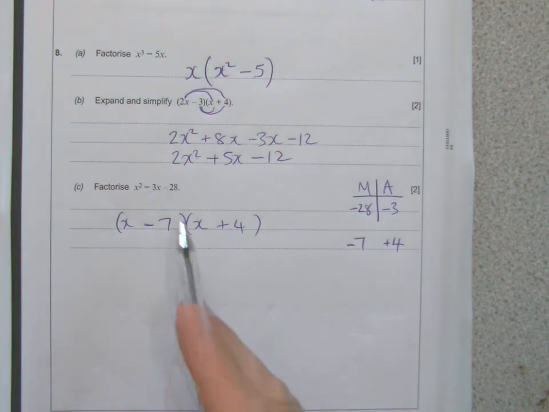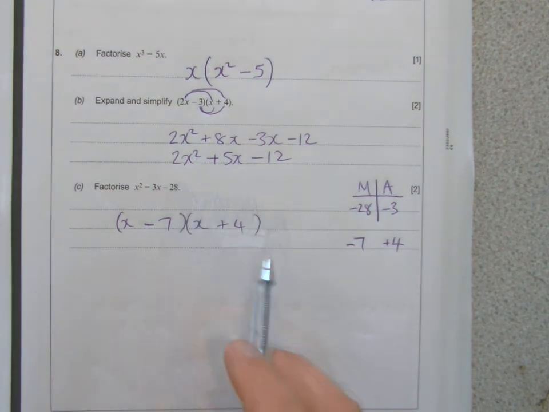And all it says is to factorise. It hasn't got it equal to 0 where we then have to solve, and put the brackets equal to 0. No, it just says factorise, so we're done.